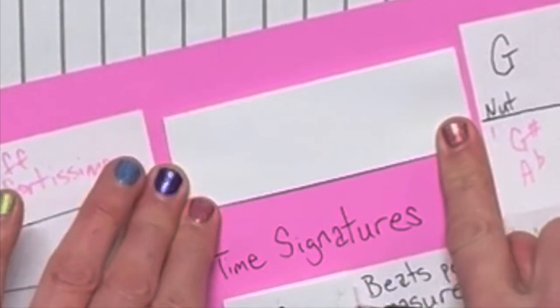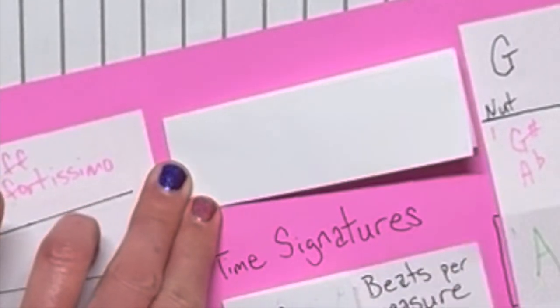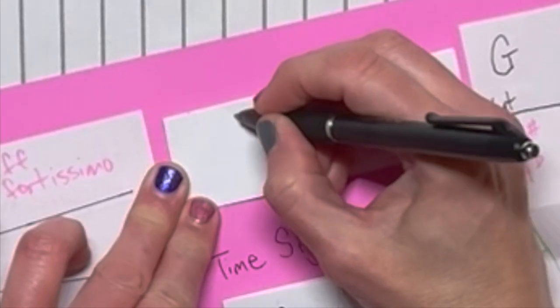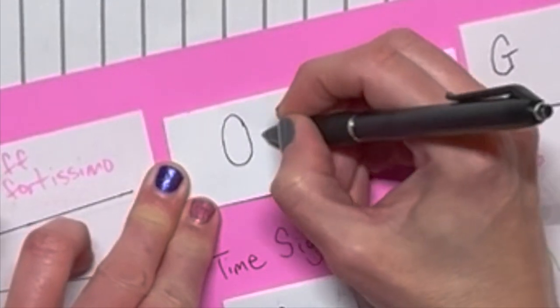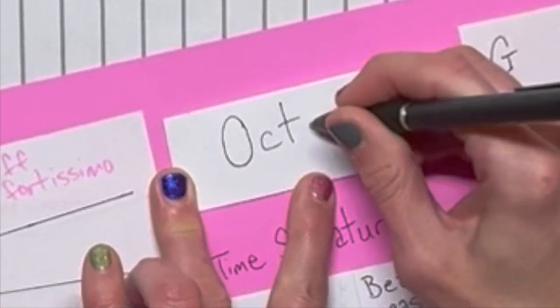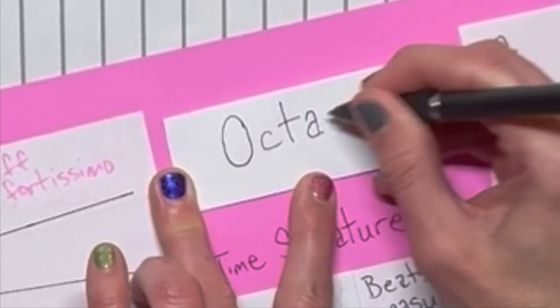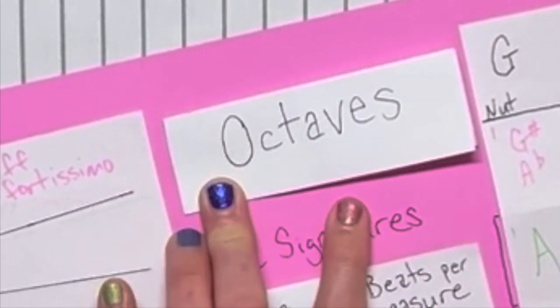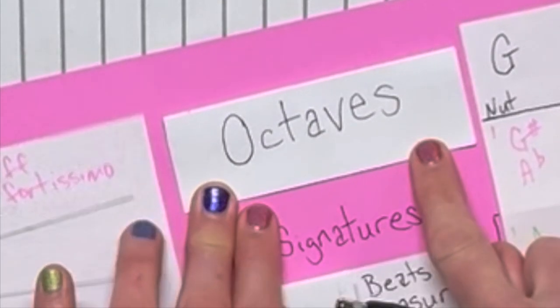Okay, so with it totally folded up, we're going to write the word octaves. I'll spell it and you write it with me. Oct is O-C-T. And then octaves is A-V-E-S. Okay, so this is the word I've been saying.